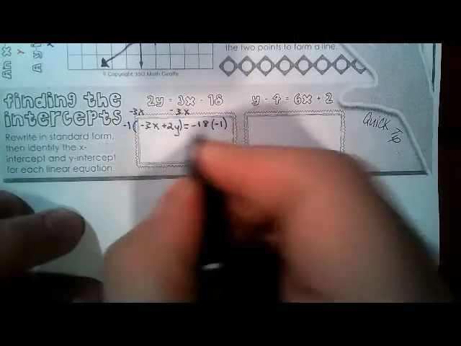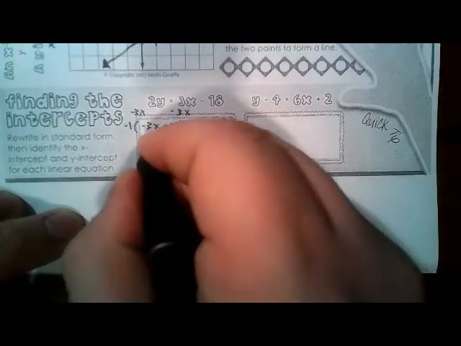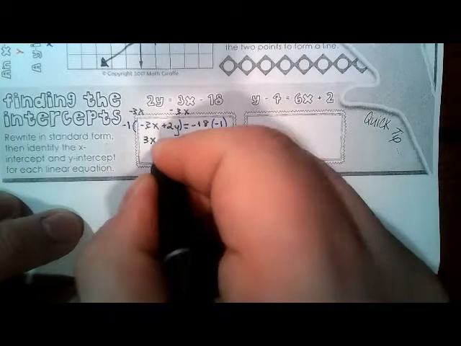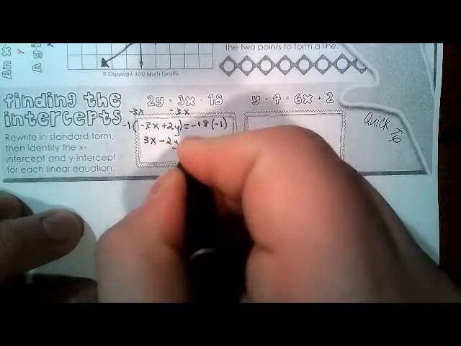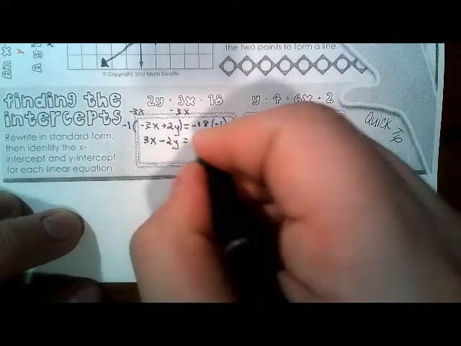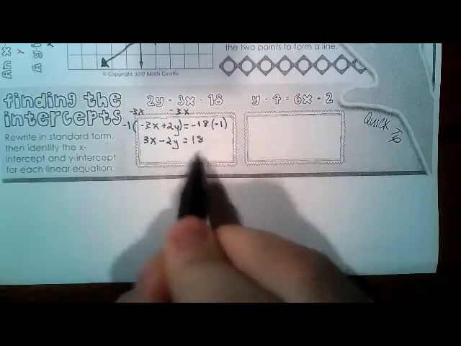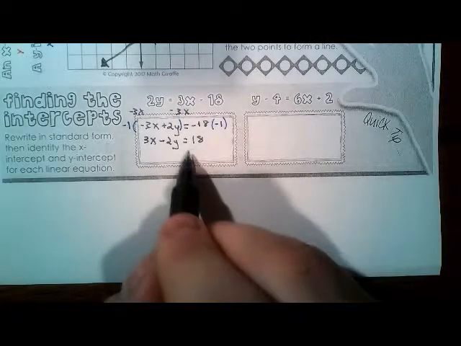And basically what that does is that changes every sign in every term. So this becomes a positive 3x. This becomes a negative 2y. This becomes a positive 18. So that's the standard form of this one. And then to graph and find the intercepts, you would use this process here. Right? These 3 steps, which look like this.